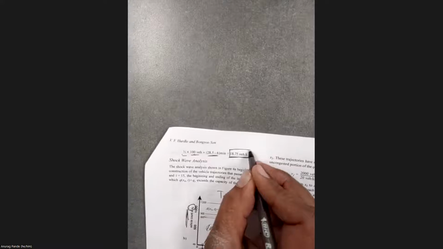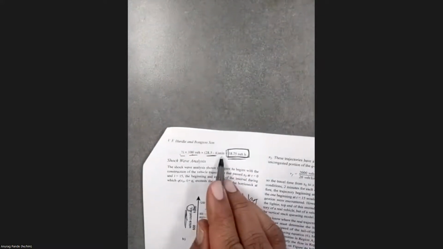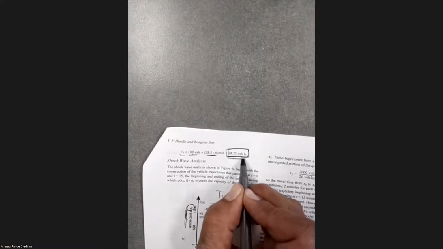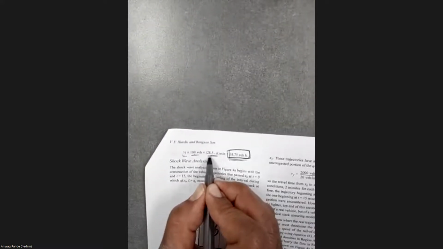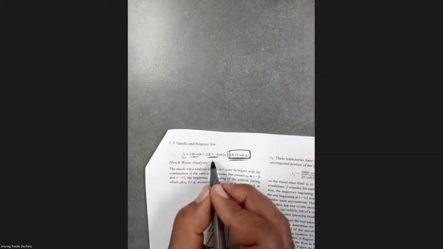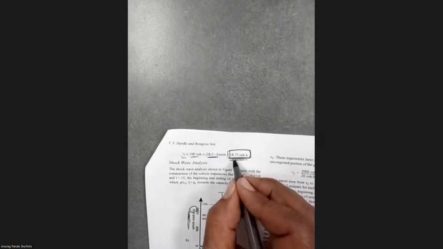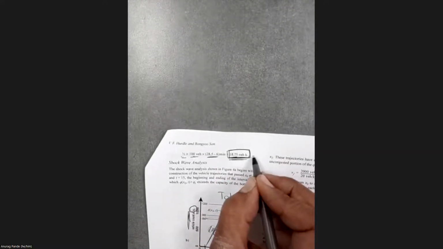Okay, if you need help with that, I can try to help you in the lab. But let's first assume for a second that this is the correct value for total delay, which is 18.75 vehicle hours. I'm basically taking this number, half times 100 times 28.5 minus 6, and dividing that by 60 to get a reasonable looking number in terms of vehicle hours. If you want to estimate that in vehicle minutes, it's just this number times 60. Okay?